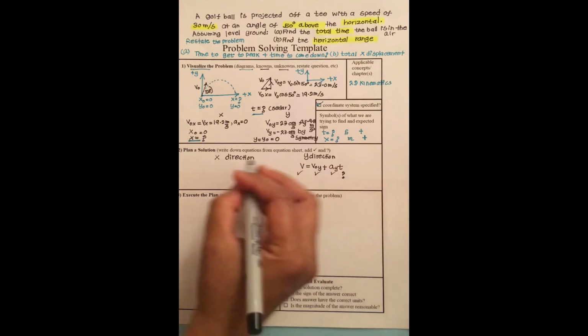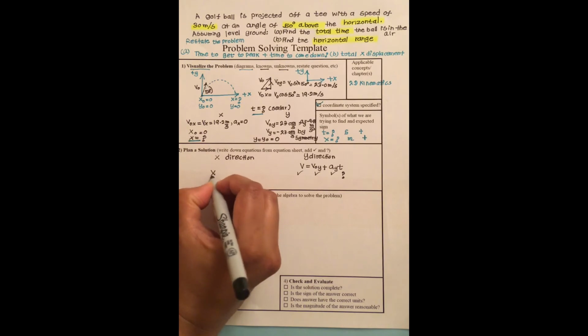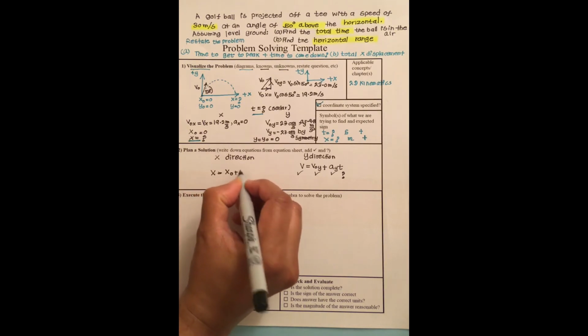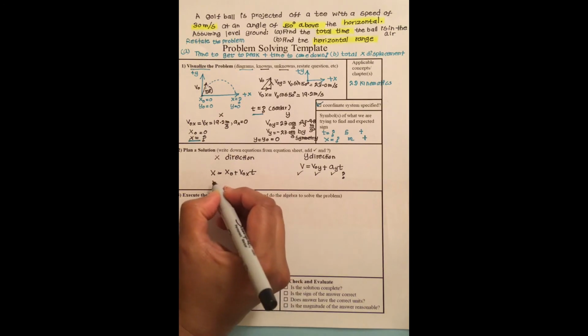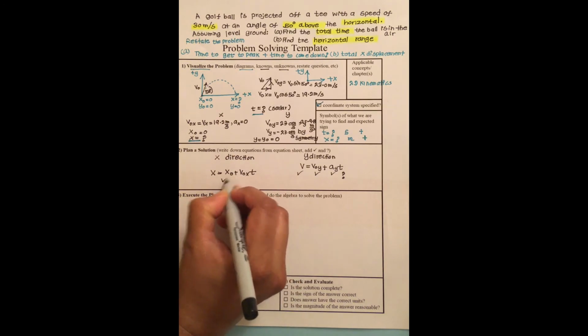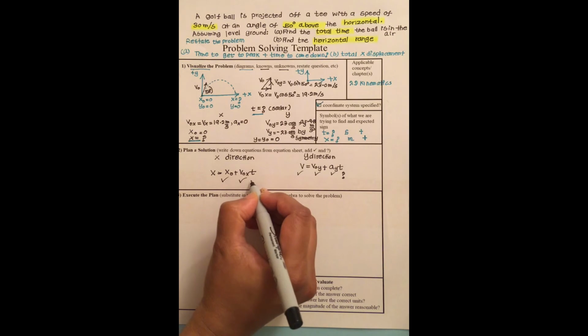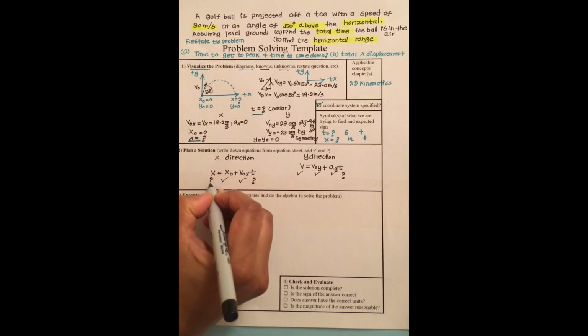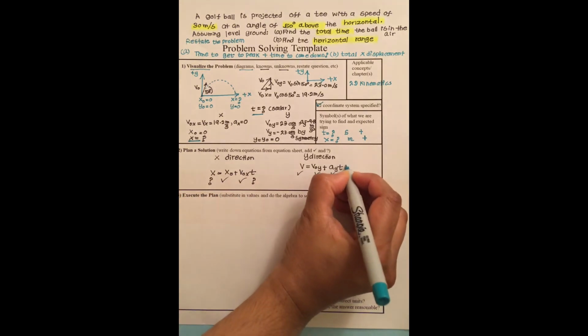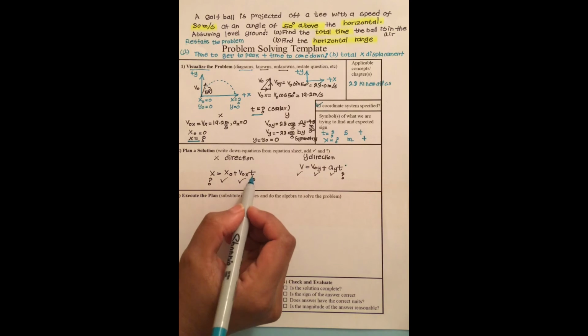And then let's look at the equation in x direction. There's only one equation in x direction. And if you look at this equation, there are two unknowns. We don't know the final x position, and also we don't know the time. But time is common for both directions. Once you solve for the time from the equation in y direction, you can use that time in your equation in x direction.